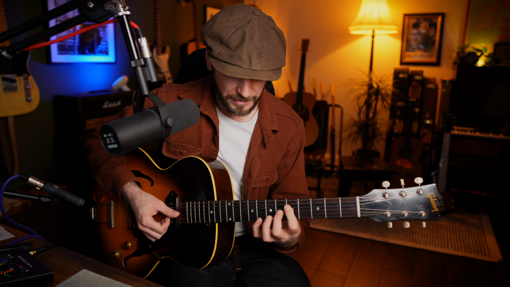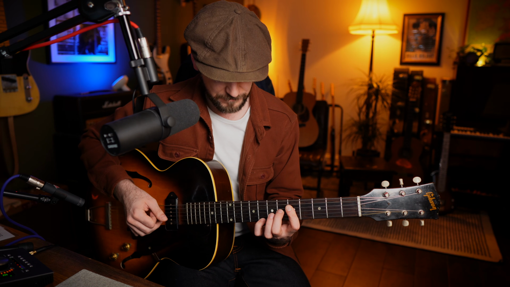So what we do is we forget about the root, and we end up with this top 4 strings voicing. Really pretty, one of my favorite voicings for a dominant chord with a flattened 9th. So that's your 3rd, your flat 7, your flat 9, and your 13.